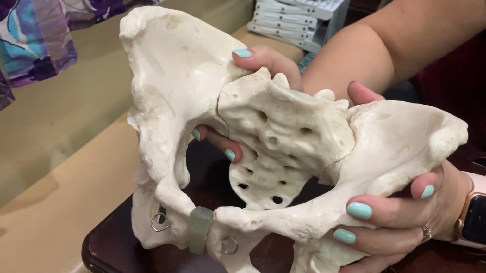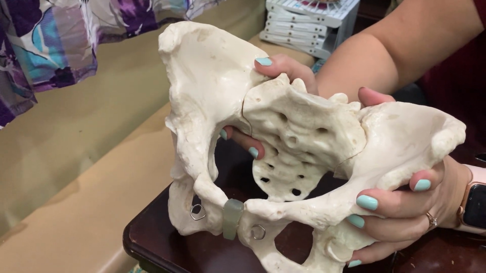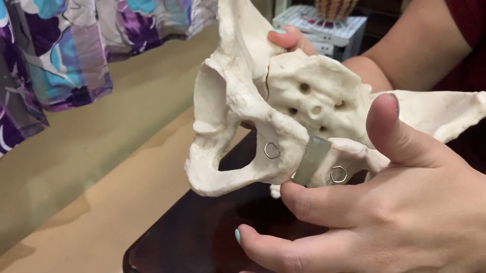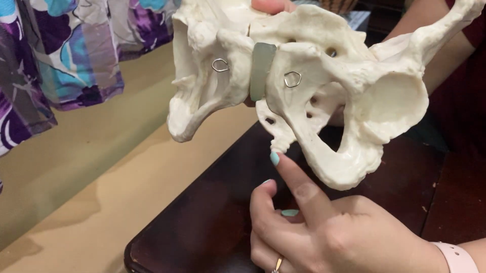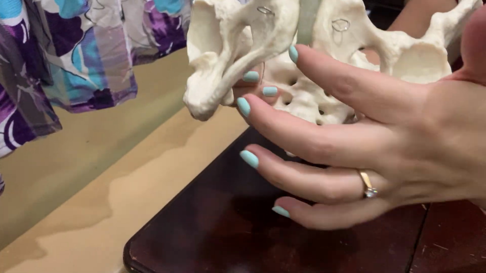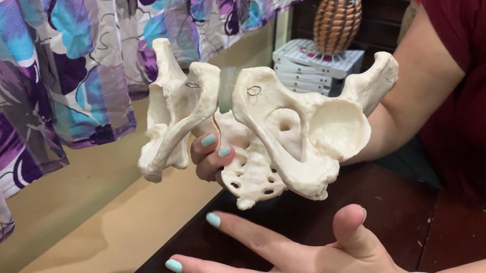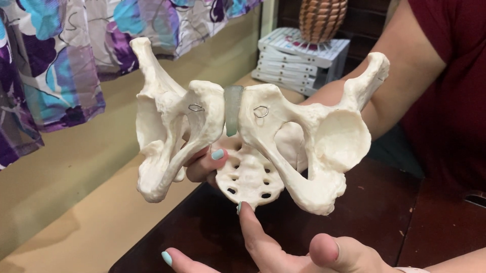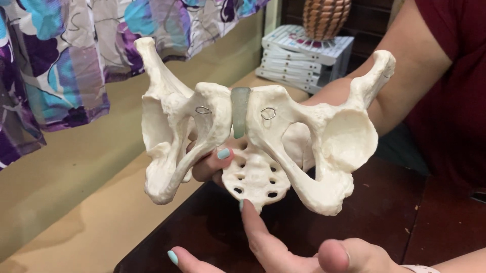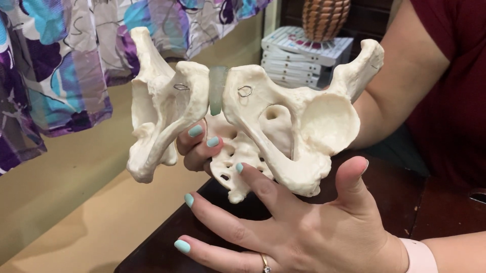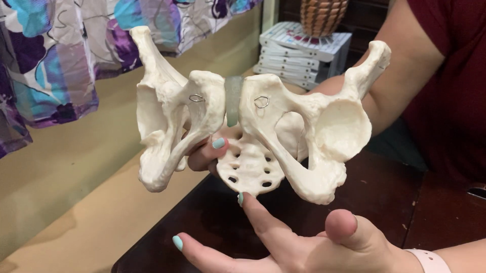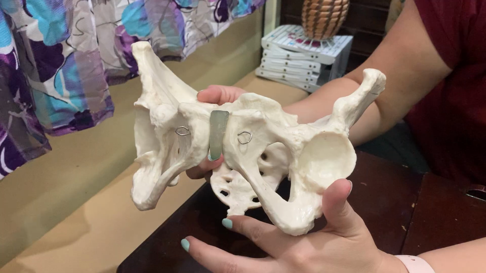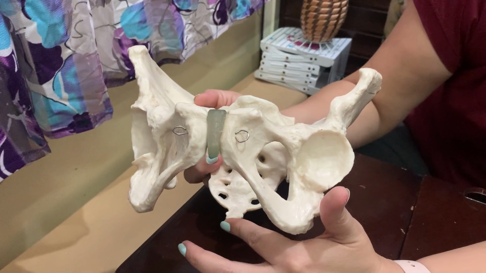Now this anatomical outlet is again diamond shaped, and the AP diameter is again simple. It extends from the inferior border of the pubic symphysis to the tip of the coccyx. Simple AP diameter. Anatomical outlet AP diameter is the lower border of the pubic symphysis to the tip of the coccyx, whereas the obstetric outlet AP diameter is the lower border to the tip of the sacrum. So simple. That is the AP diameter, and it is about 13 centimeters.